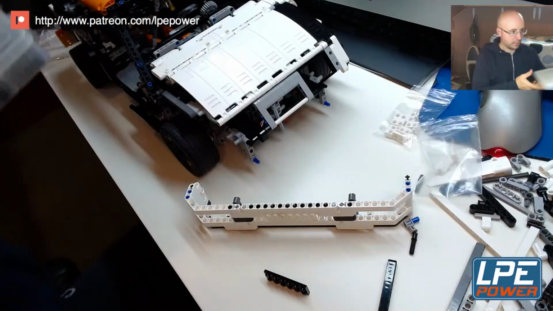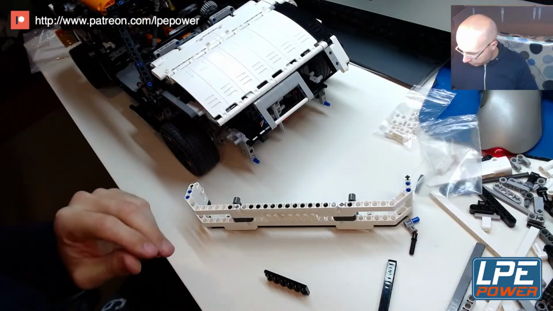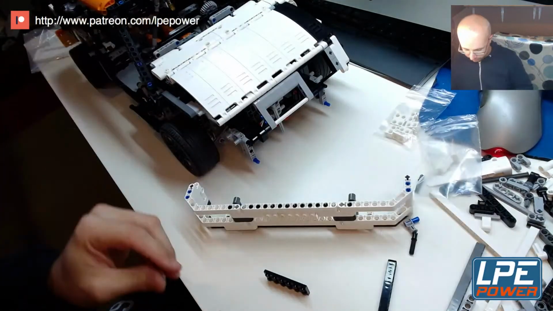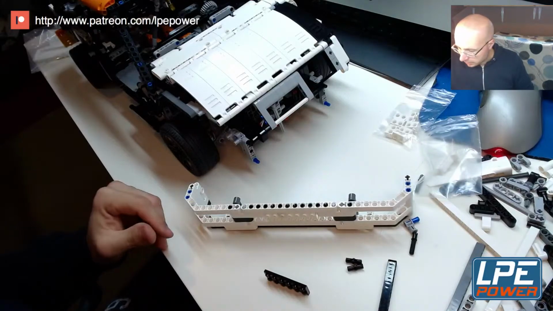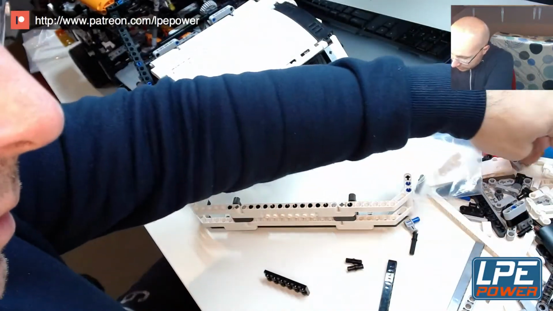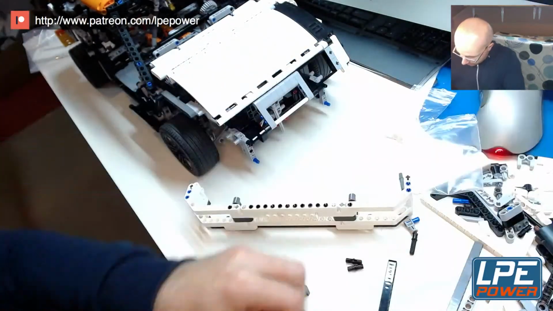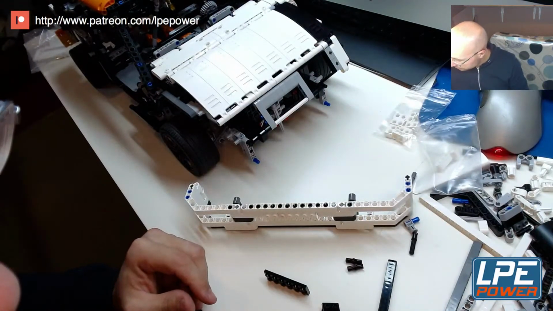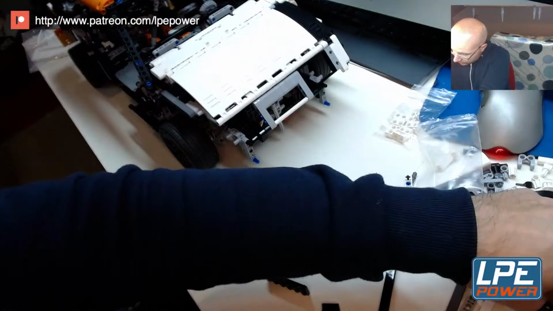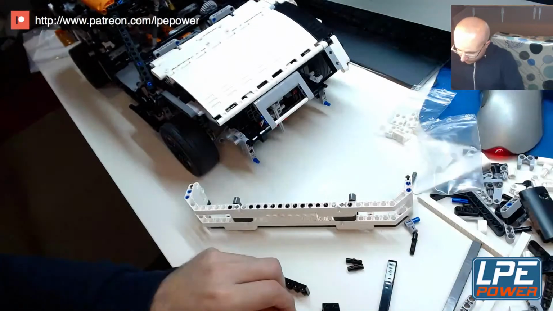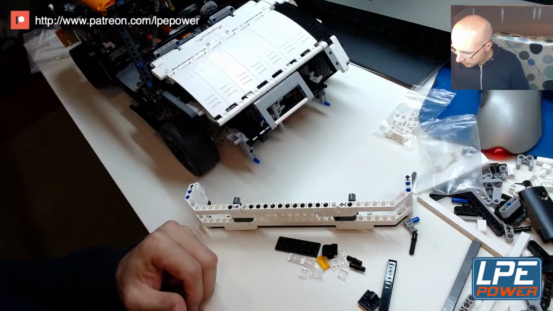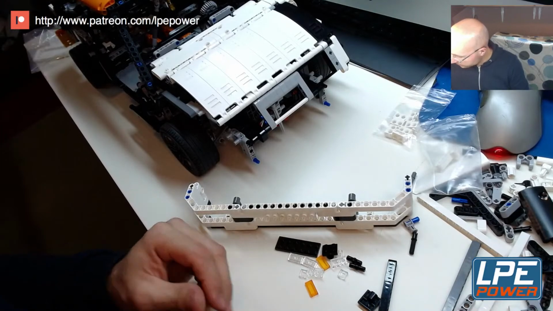Right now, I'm not too concerned with it being flimsy. I just want to mount it. And I'm gonna get some parts here. All over the place. I want the orange bits.